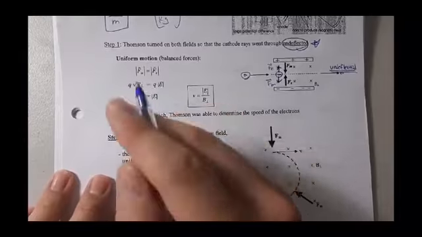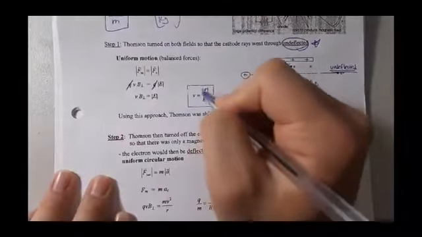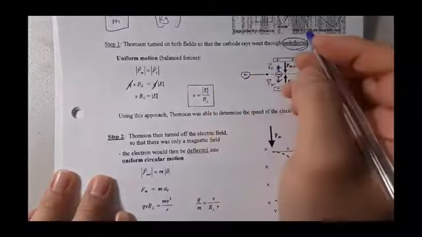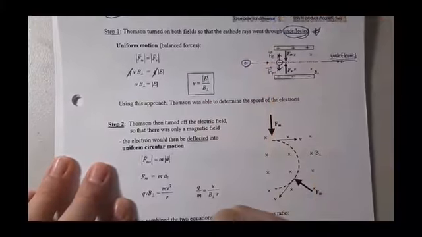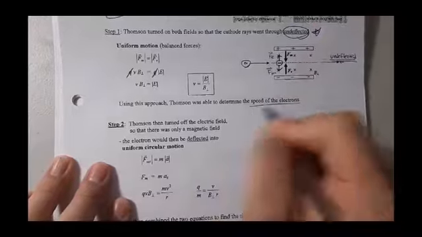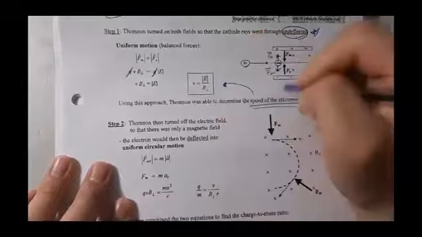In this way, if you really get rid of the variable, Q and Q can even cancel out. And then velocity can be figured out using electric field over magnetic field. Using this approach, Thomson was able to determine the speed of electron at least, without knowing Q.